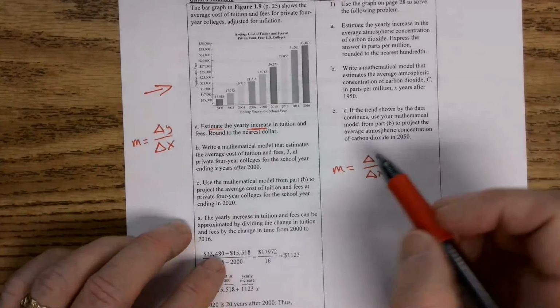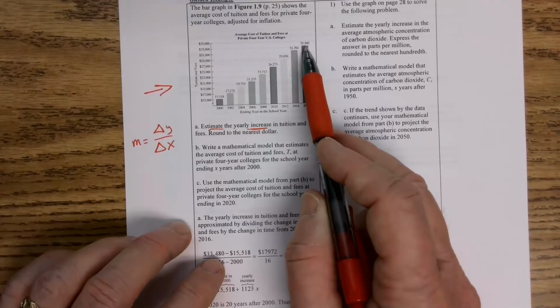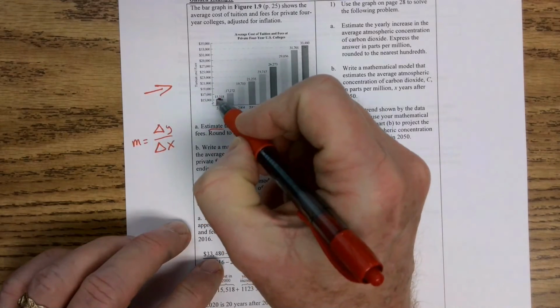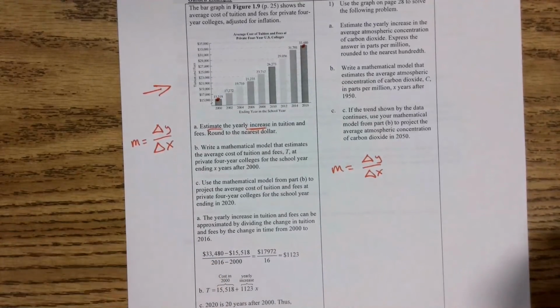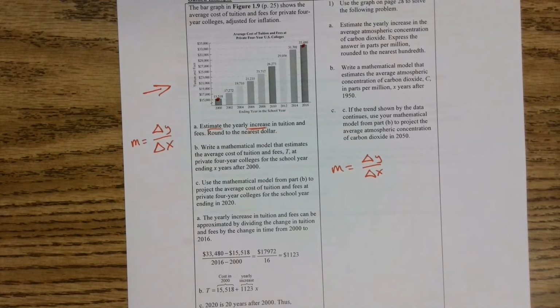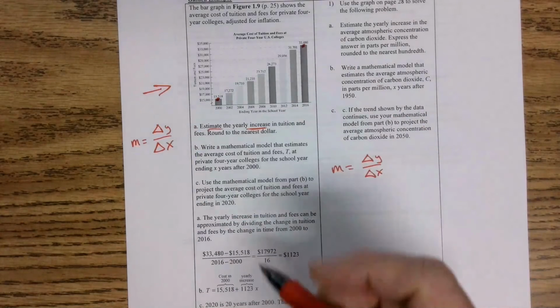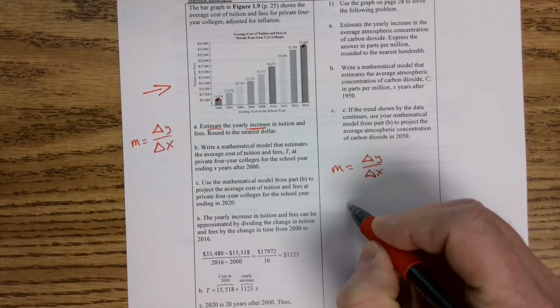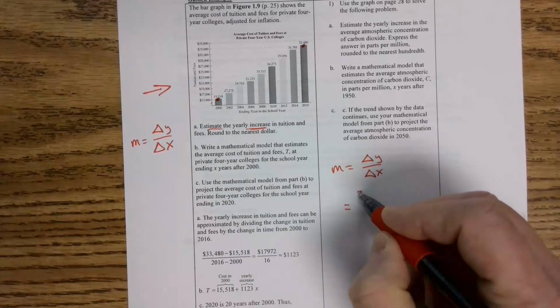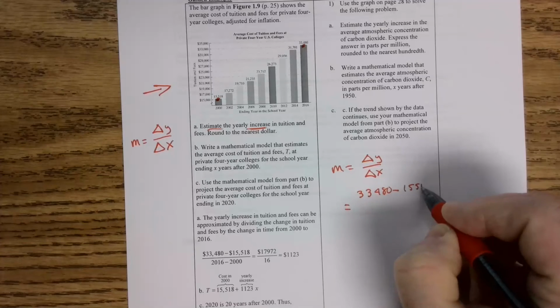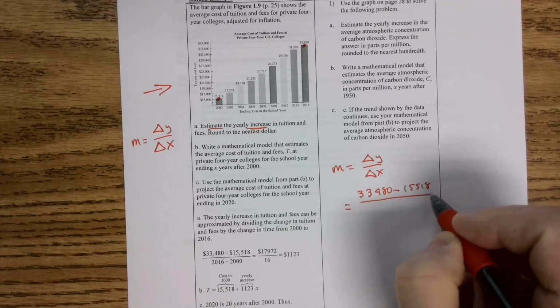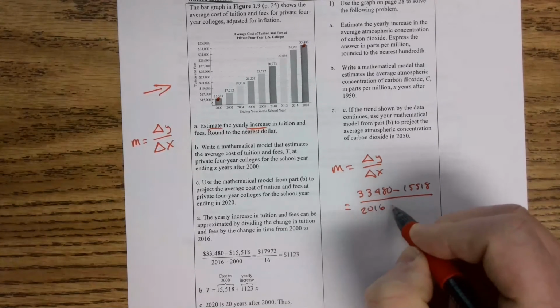Okay, so I'm going to use these 2 points, the biggest and the smallest. They want you to use the biggest and smallest. You could technically use any 2 points, but the way that this is set up so that you get full credit, you use the 2 endpoints. So my y's change from 33,480 minus 15,518, and my x's changed from 2016 to 2000.